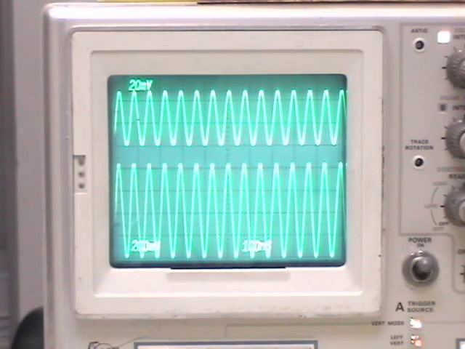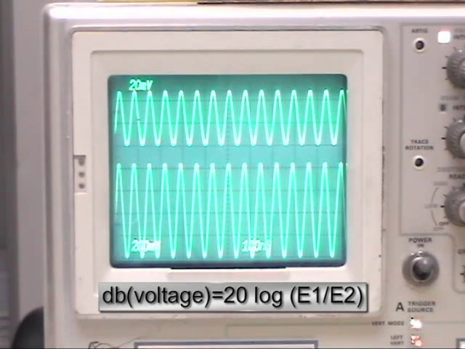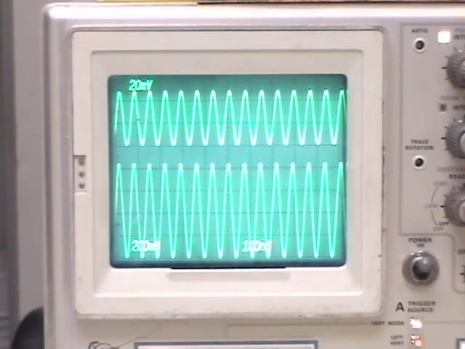the formula for dB for voltage is 20 times the log of voltage 1 divided by voltage 2. We have 297 millivolts divided by 20 millivolts.